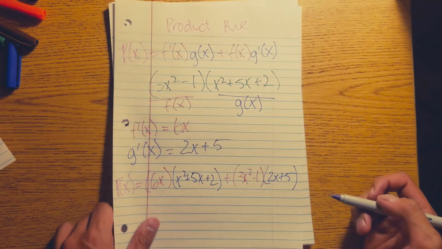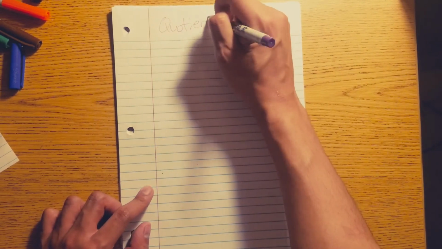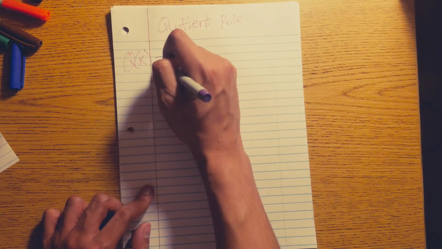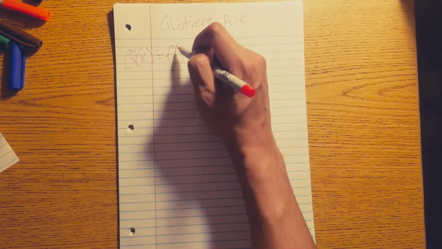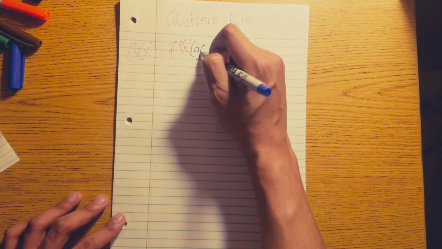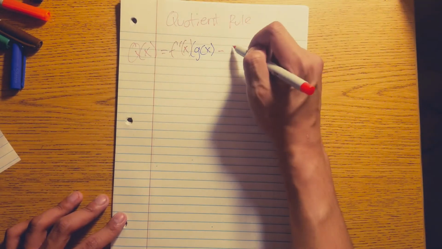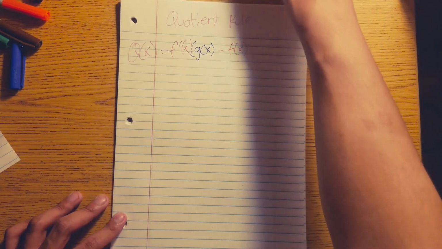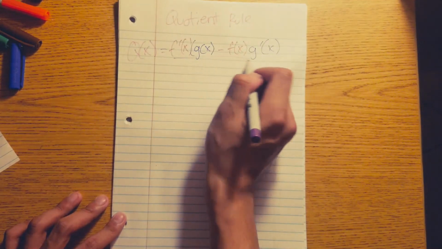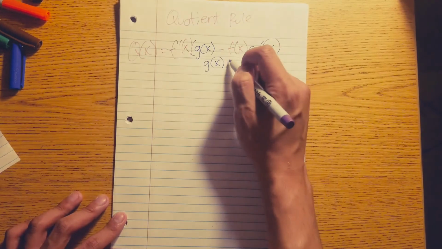Next, the quotient rule, which is very similar to the product rule, has a formula, which is q of x is equal to f prime of x times g of x minus f of x times g prime of x, and all of that is divided by g of x squared.